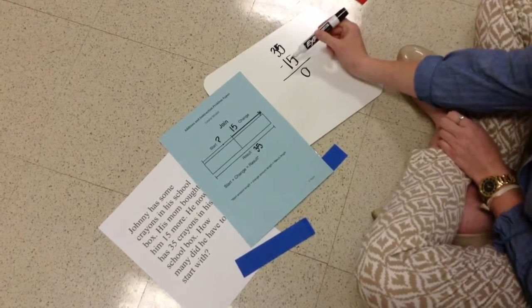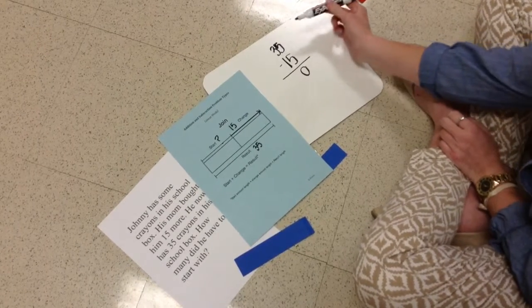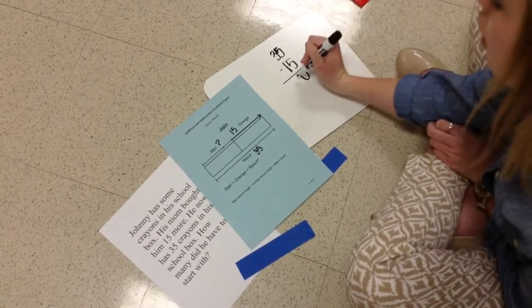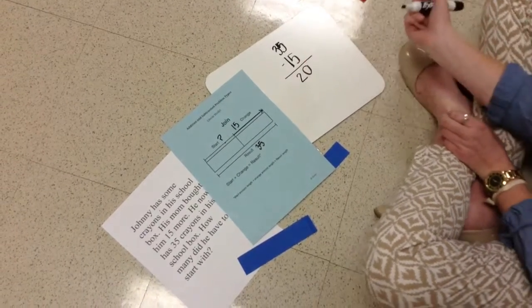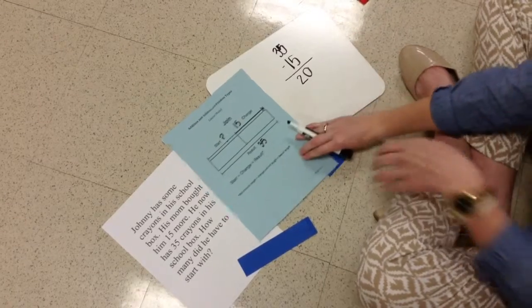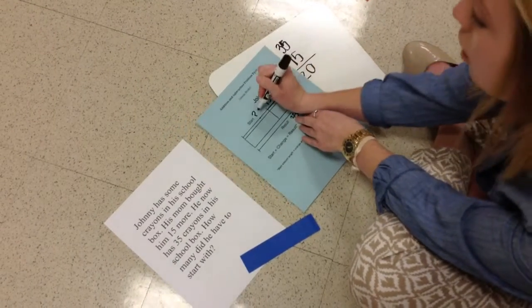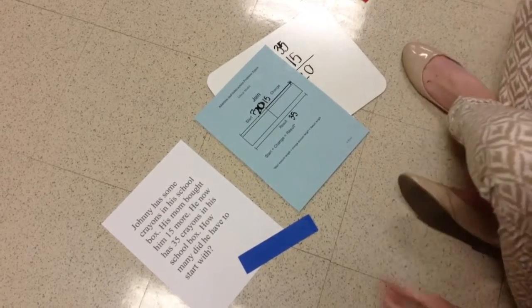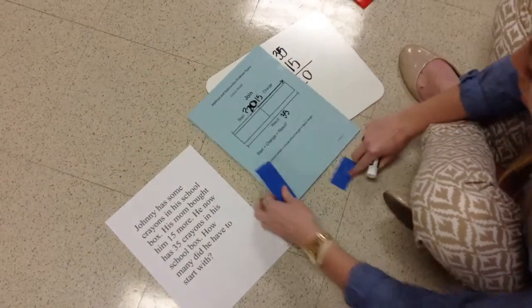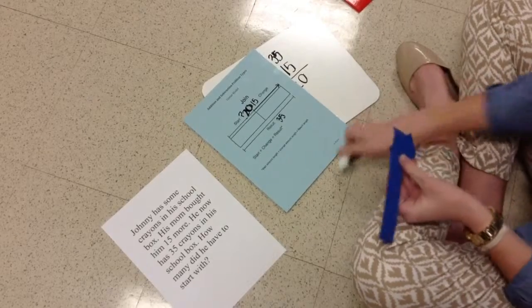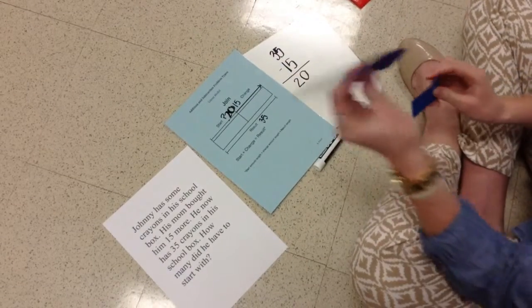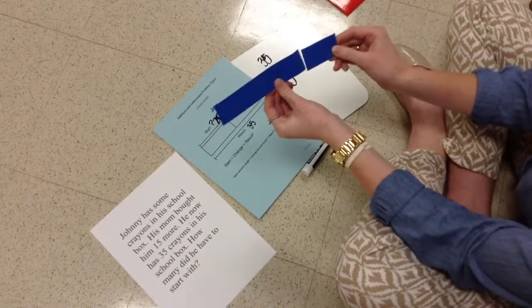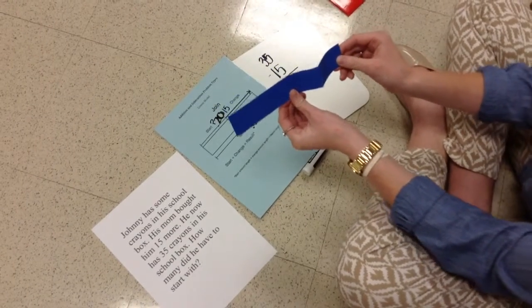And I'm taking 1 ten away from 3 tens. So if I'm taking 1 ten away from 3, I'm going to have 2 tens left. So 20 is what Johnny started with. He started with 20 crayons. So again, we started with 20. His mom gave him 15 more, so we came up with our result of 35.